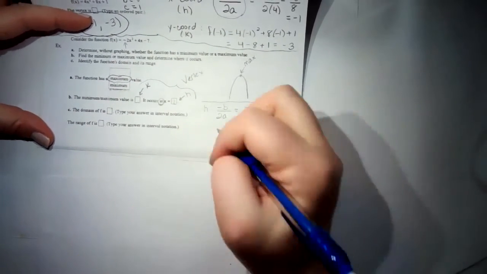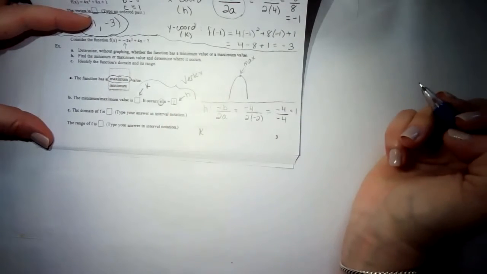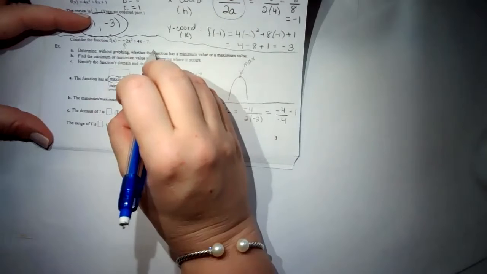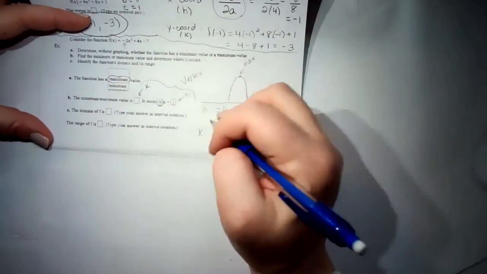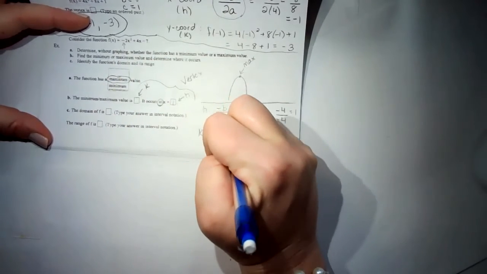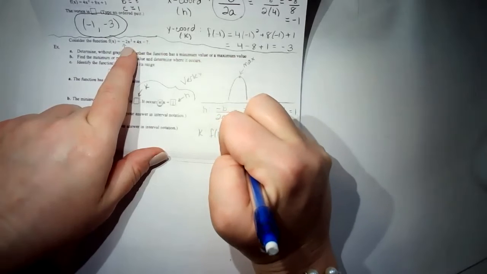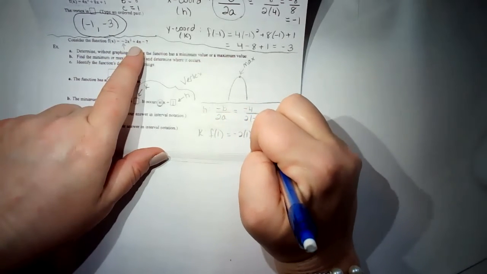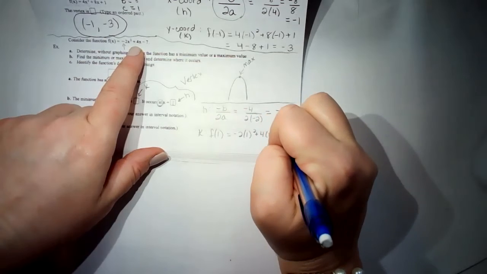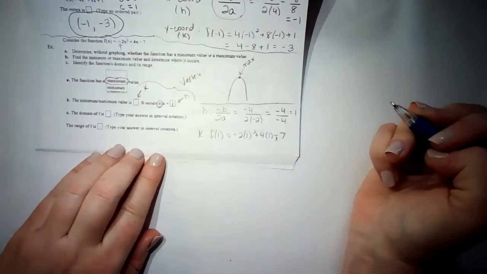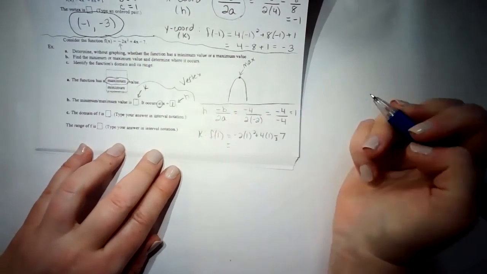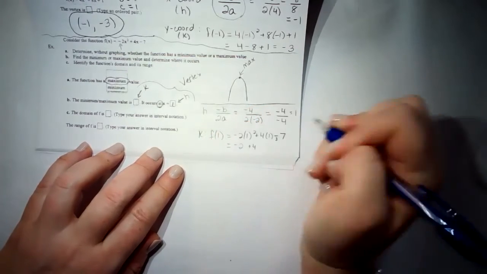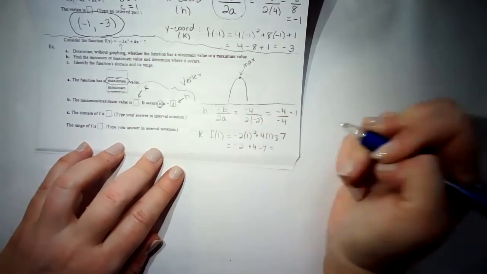Now we have to find k. If we're going to find k, I'm just going to take 1 and plug it into this. Everywhere I see an x, I'm going to plug it in. So that's going to be negative 2 times 1 squared plus 4 times 1 minus 7. 1 squared is 1, so that's negative 2 plus 4 minus 7.